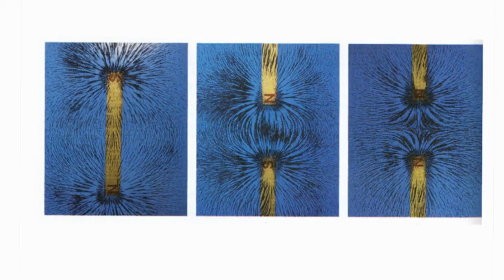So just like electric and gravitational fields explain how the electric force and gravitational force act over a distance, the magnetic field explains how magnetism acts over a distance as well. And again, the way that we define a magnetic field, the direction, is where a compass needle would point.